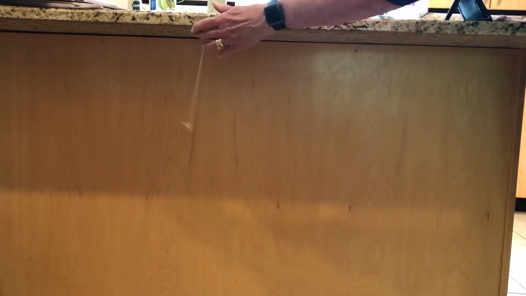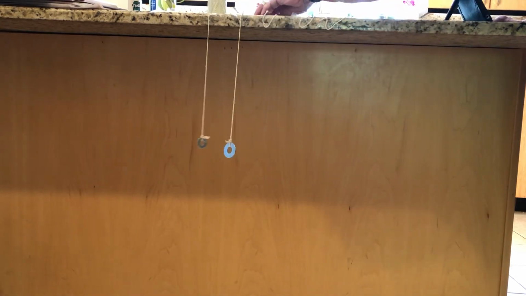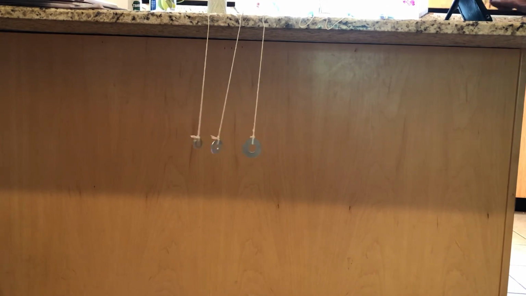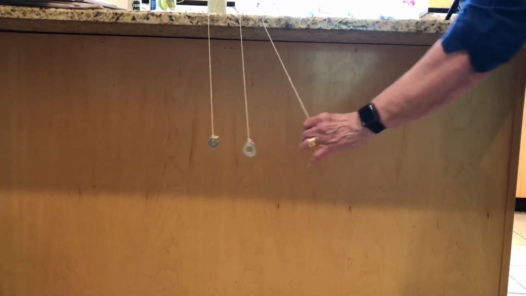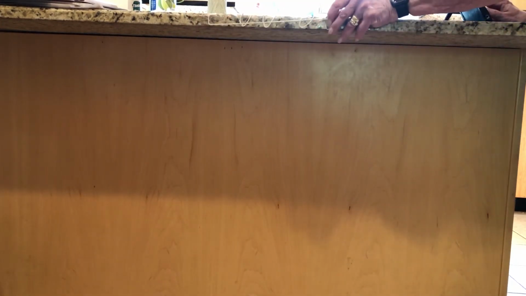Now we're going to do a test of 3 different size washers, but all the same length string. Okay? So we have a small, a medium, and a large. And I'm going to start with the small one and do the same thing. Here we go. 1, 2, 3, 4, 5, 6, 7, 8, 9, 10, 11, 12, 13.